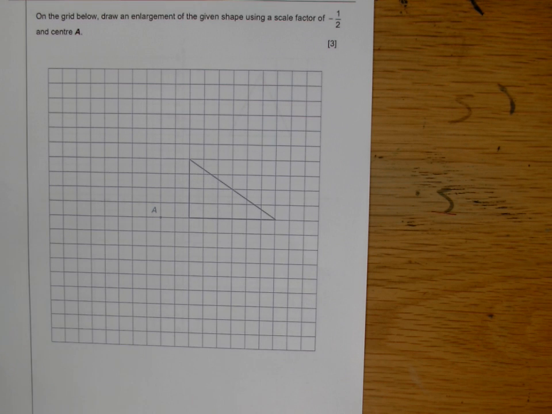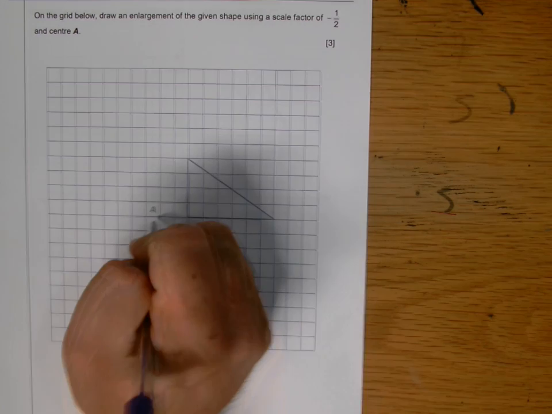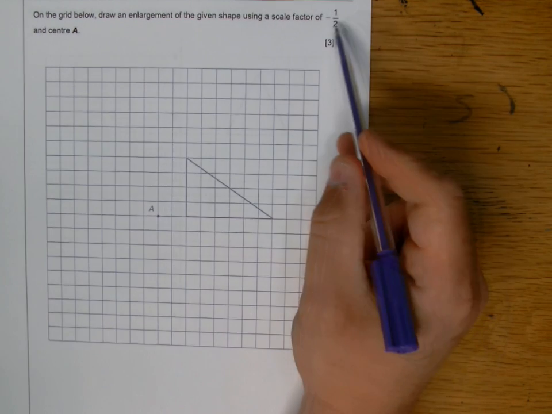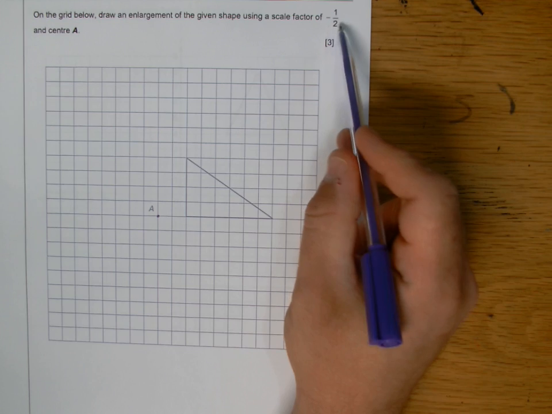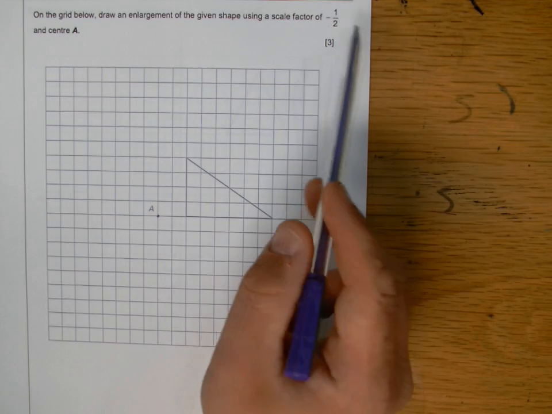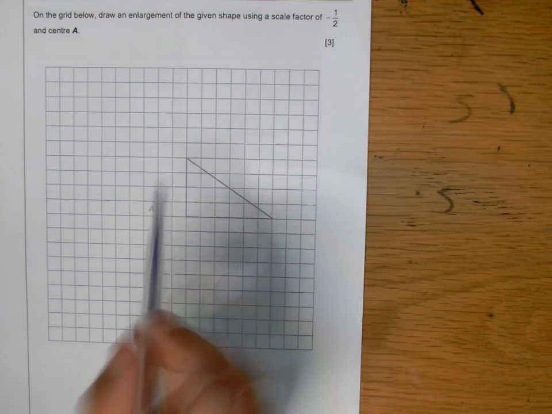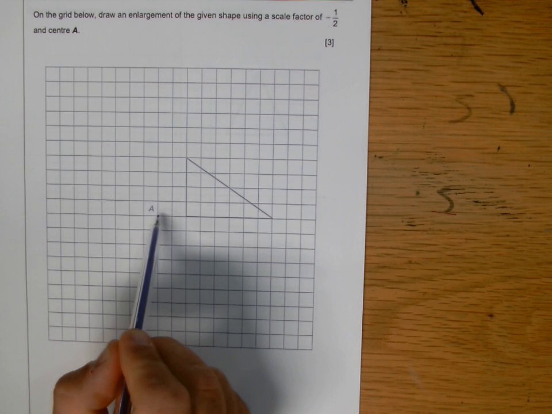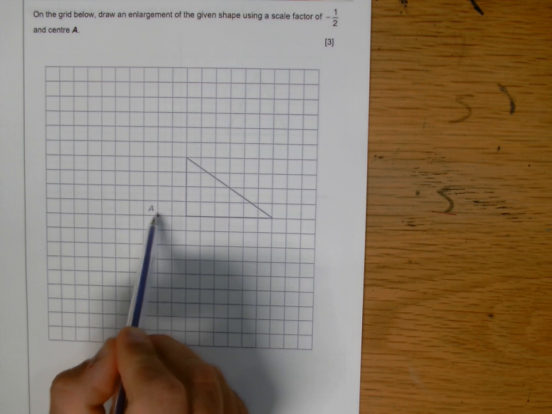So with this next one, we've got a centre of enlargement at A, okay, here. And again, you can see we've got a negative scale factor. This time a half, so this shape is going to shrink in size, it's going to halve. But of course we're going to go the other side of the centre of enlargement. So if the centre of enlargement is there, we can go the other side of it.